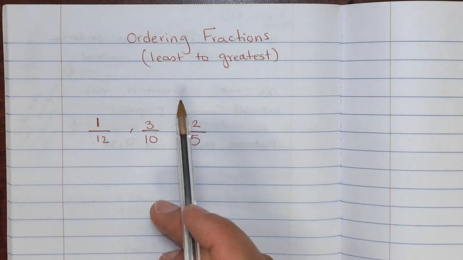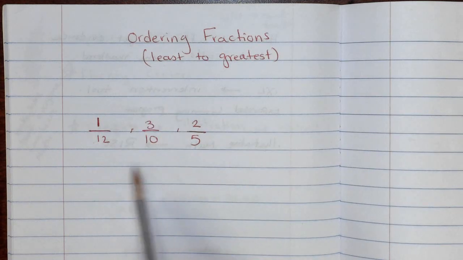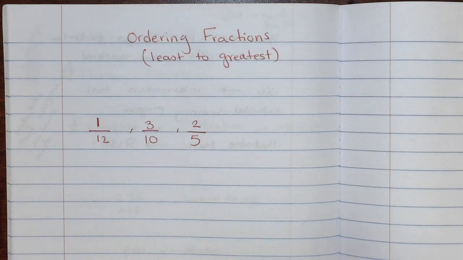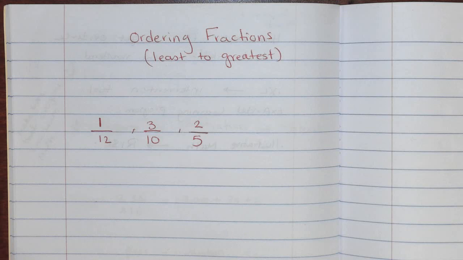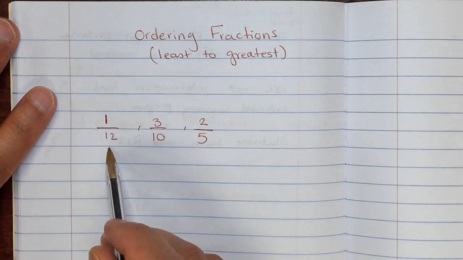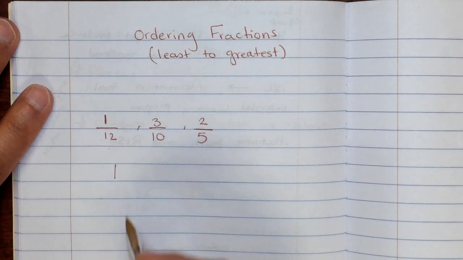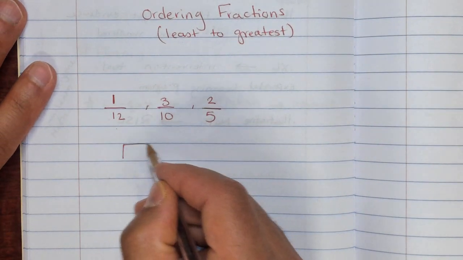It means that we want to see which of these has less pieces or is missing more pieces versus which one has more of its pieces. I'll show you what I mean. Here's another way to think about it. So let's take 1/12. We're going to model 1/12. So here's our whole.